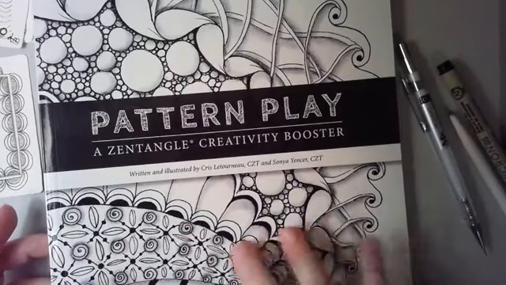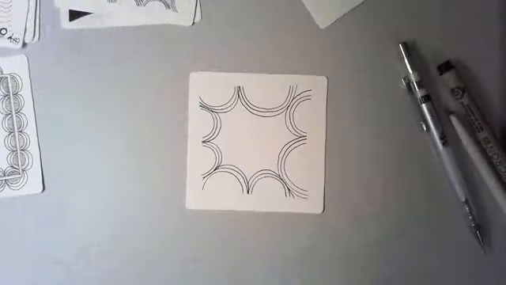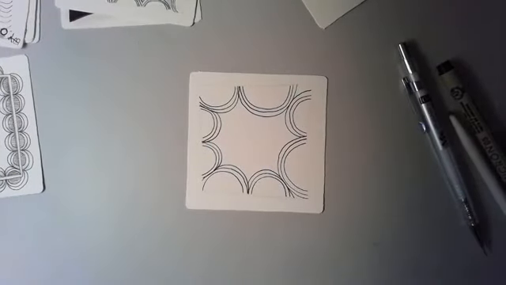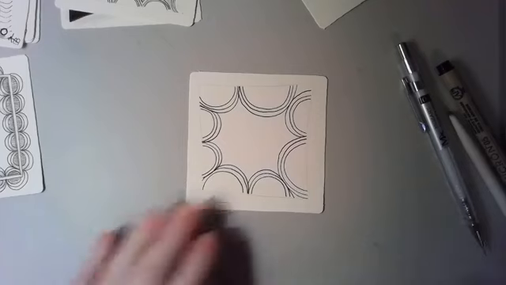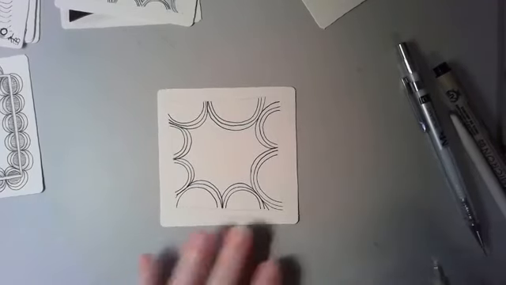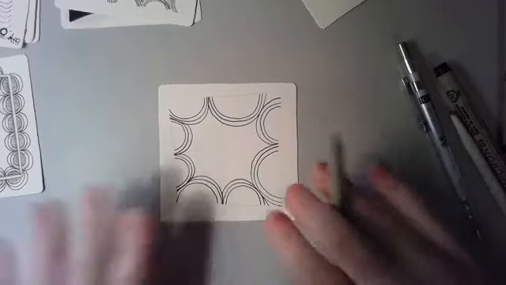And I'm hoping that that's what people are getting out of these little demos that I'm doing. You don't always have to draw your pattern the way you were taught to draw it. You can draw it that way if you love it that way, but sometimes it's fun to mix it up and do something a little different. So anyway, with that said, come back to this.